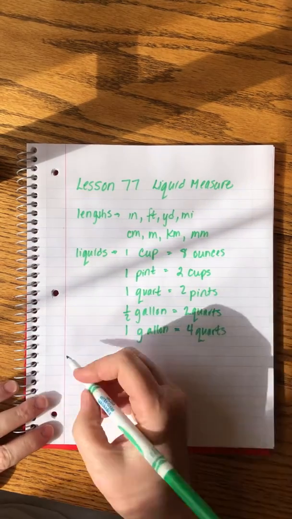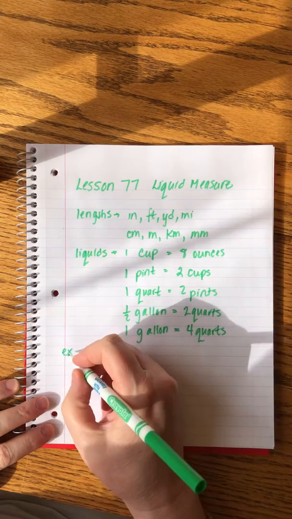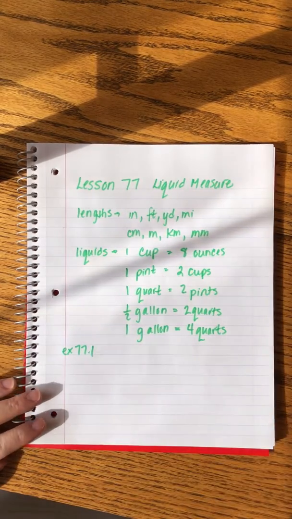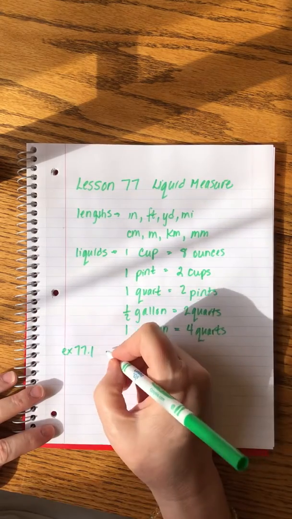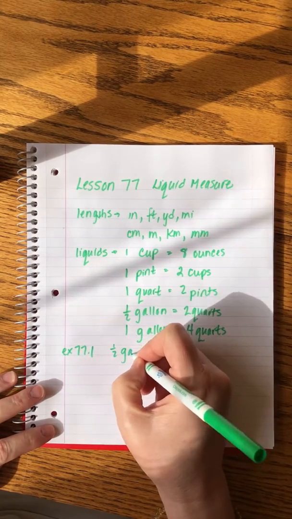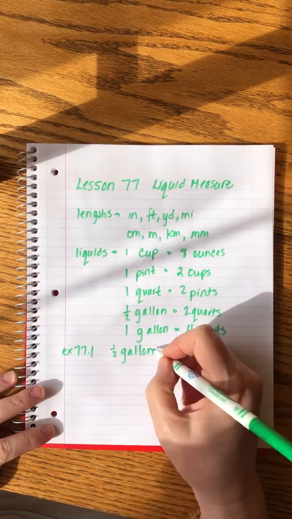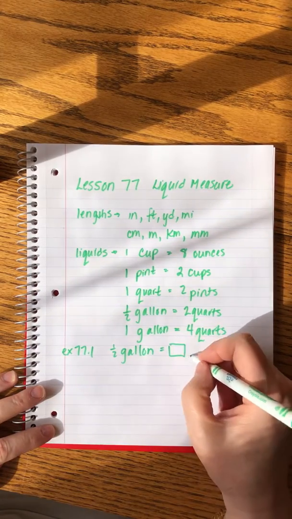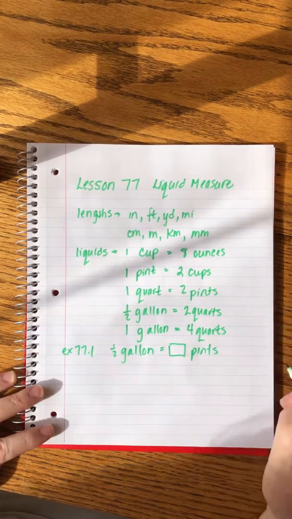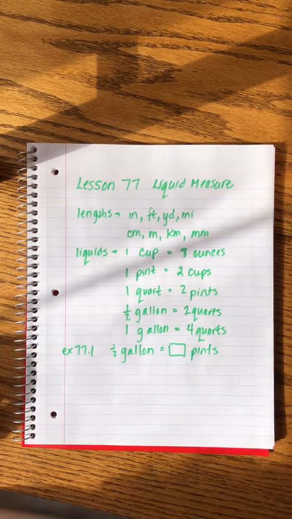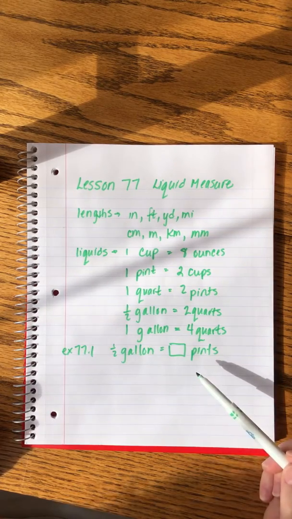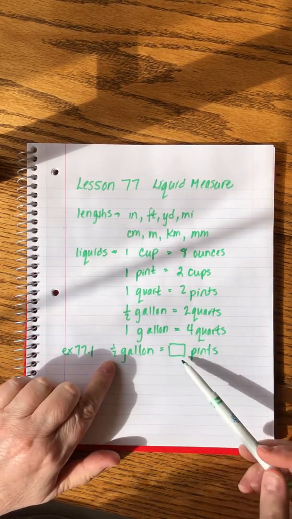Okay, now the problems are super straightforward, especially if you use either this table or John's table. It says 1/2 gallon of milk is how many pints? So I'm rewriting this so I don't have to put so many words down, but I'm also creating something mathy. 1/2 gallon equals how many pints?